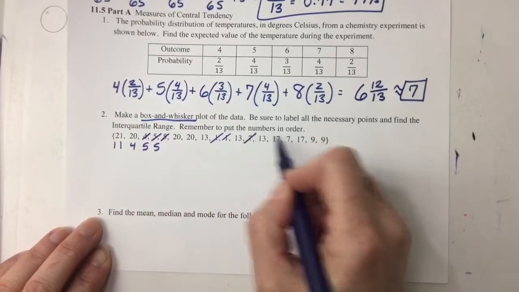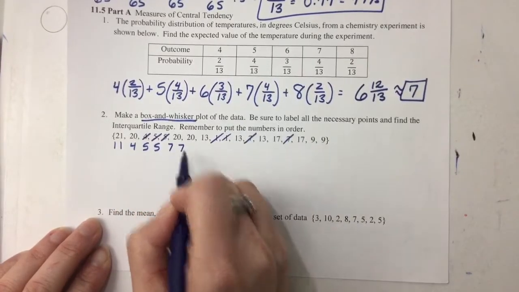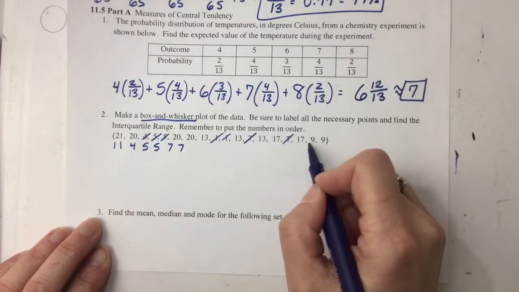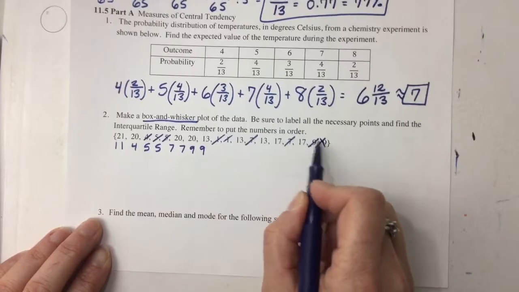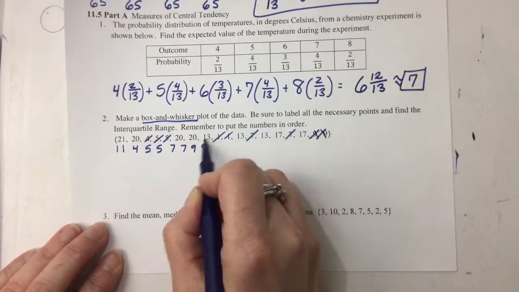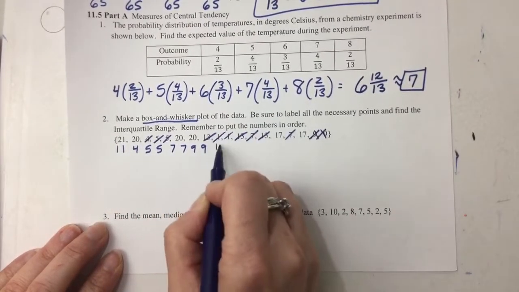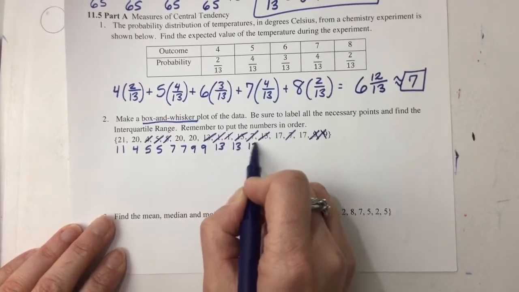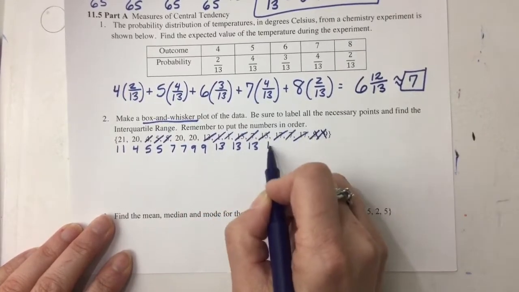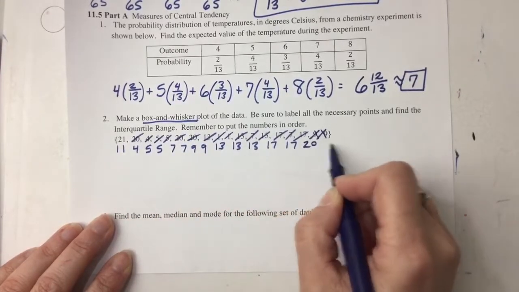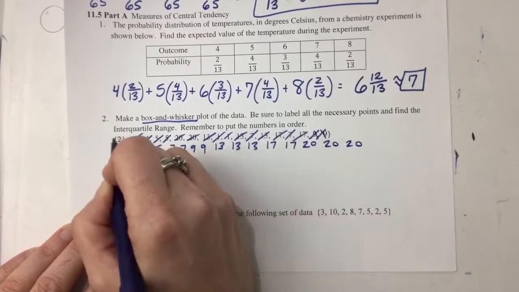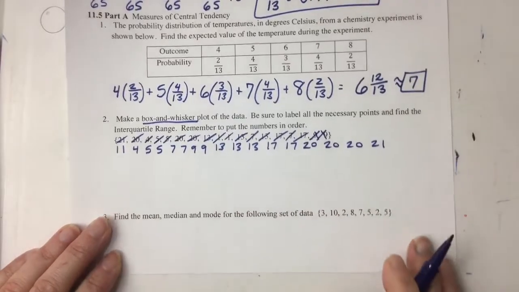We got a couple 7s. Next smallest number would be 9. We got 2 of those. And I'm going to keep looking here. 13s. 1, 2, 3 13s. 17. I got 2 of those. 1, 2, 3 20s. And a 21. Okay, so that's step 1.